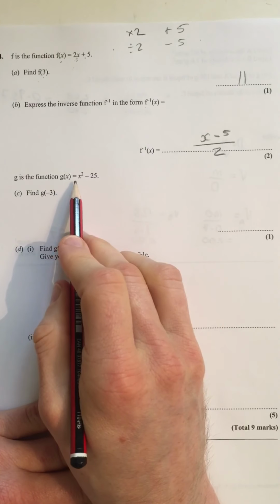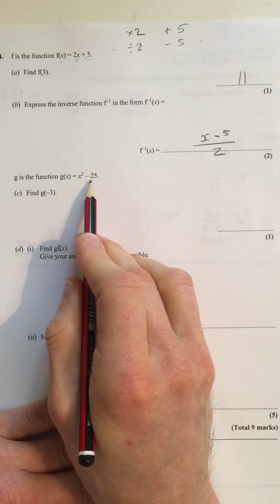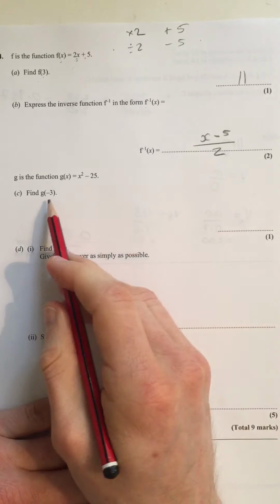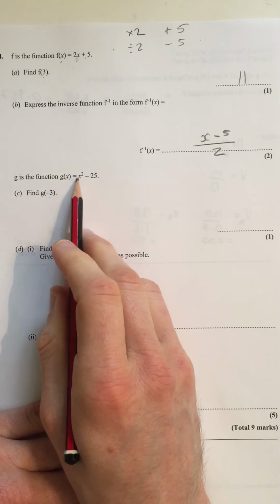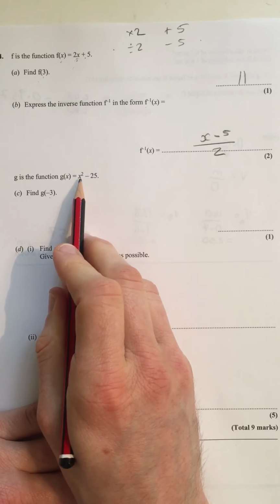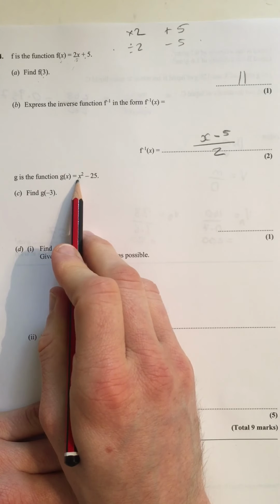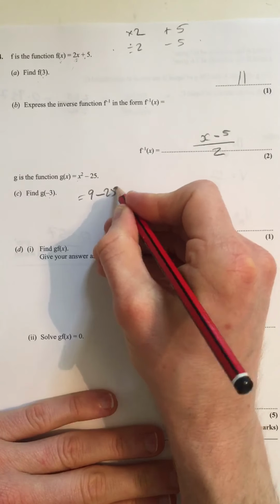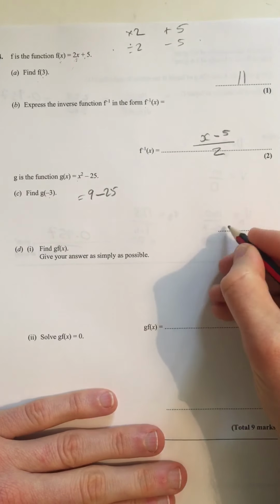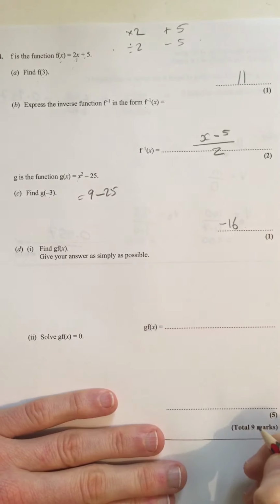G is the function g of x is equal to x squared minus 25. I want to substitute minus 3 in instead of the x. So minus 3 squared is minus 3 times minus 3, which is positive 9. Take away 25. 9 minus 25 is minus 16.